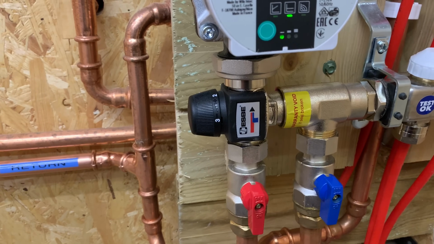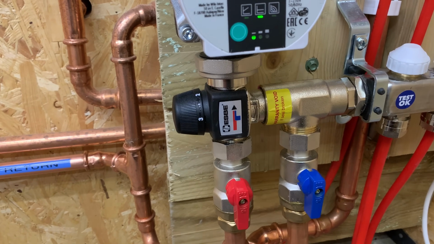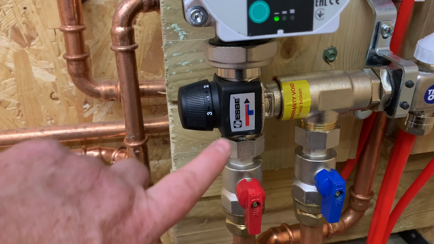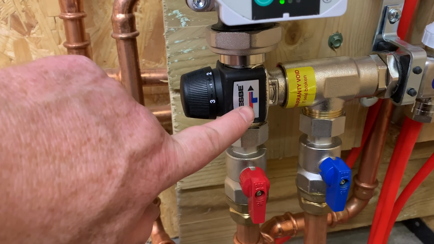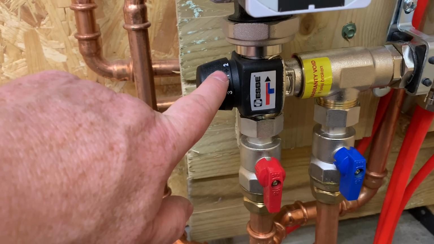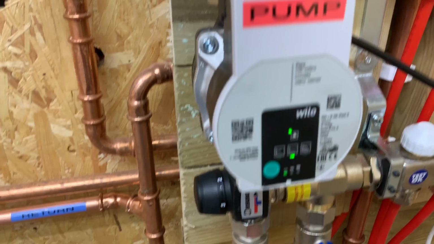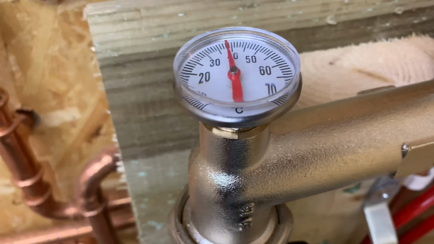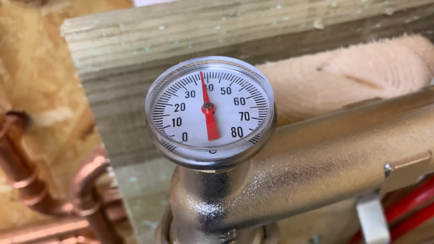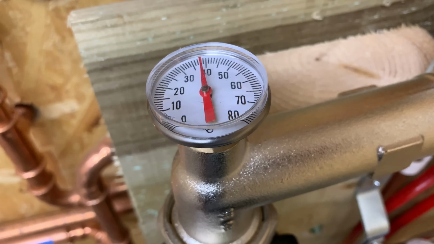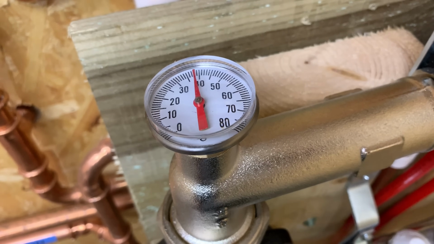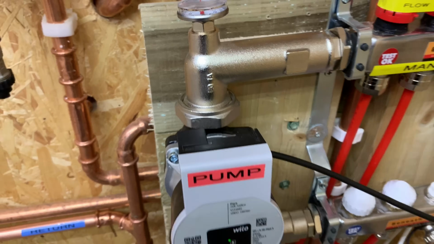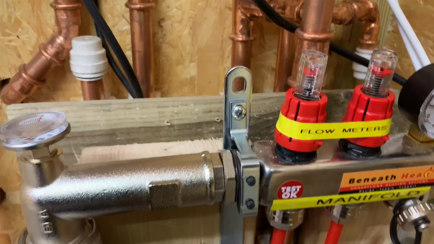Because we don't want the underfloor heating temperature to get too high, it has a blending valve on here, and this blending valve can actually be adjusted, and you would set that to whatever your drawings are. On this system we want it to be about 45 degrees. The boiler's only just turned on, so it's not up to temperature yet, but that's how that would work.